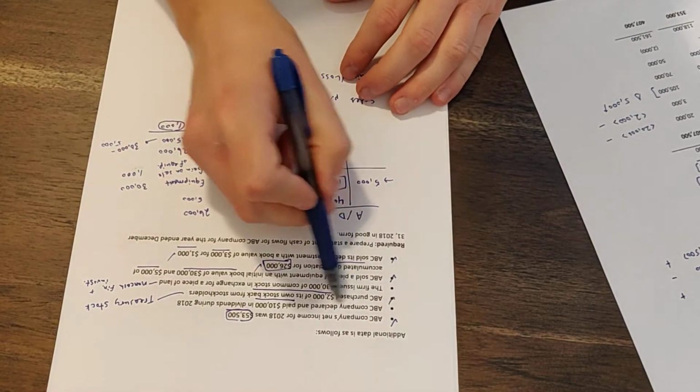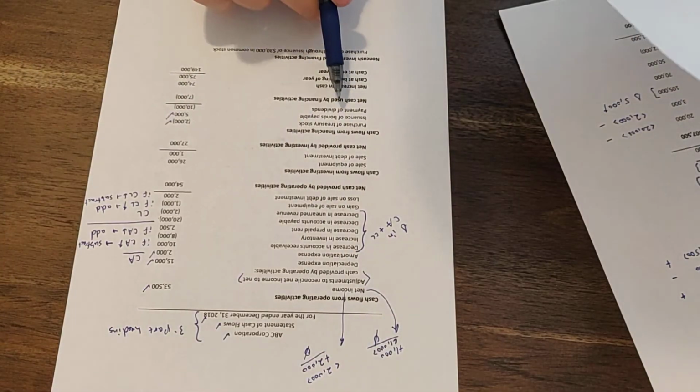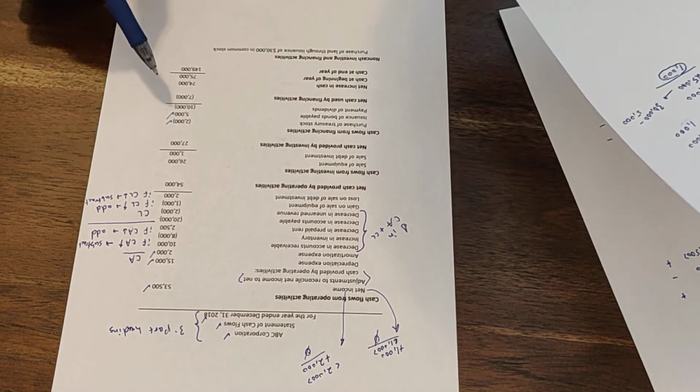Then we have our payment of our dividend. That one's relatively straightforward because it just tells us ABC declared and paid a dividend of $10,000, so that's a cash outflow that goes there. And that's all we have for financing activity, so that's negative $7,000.